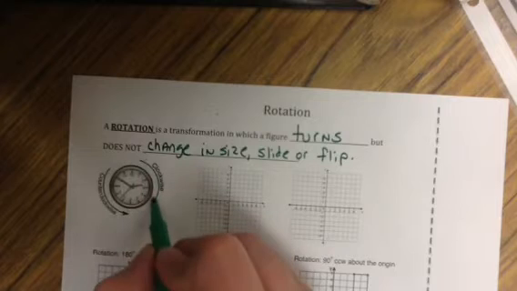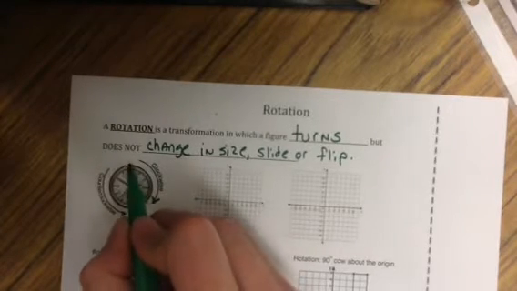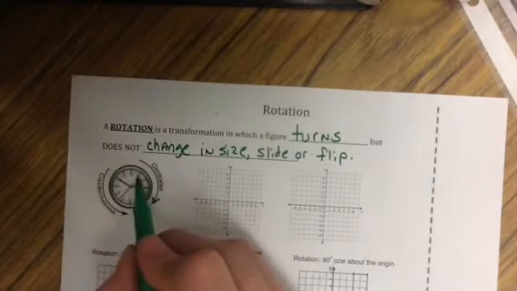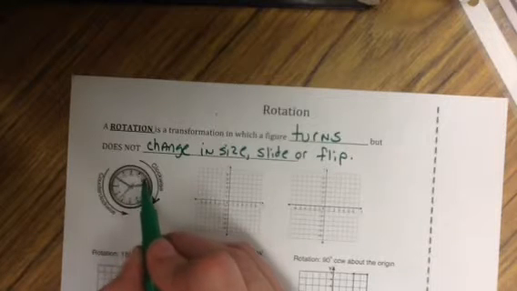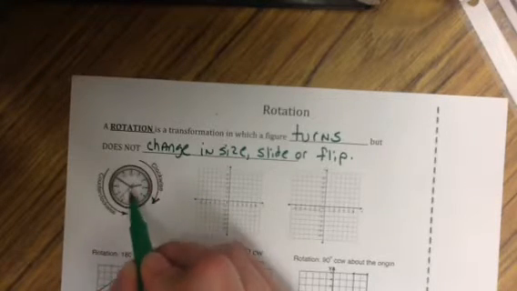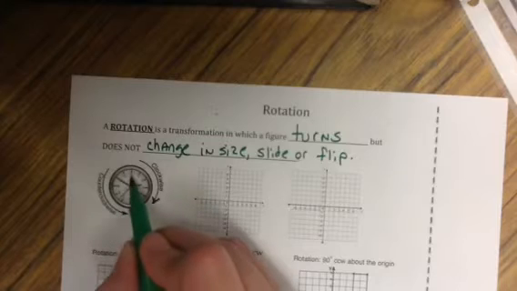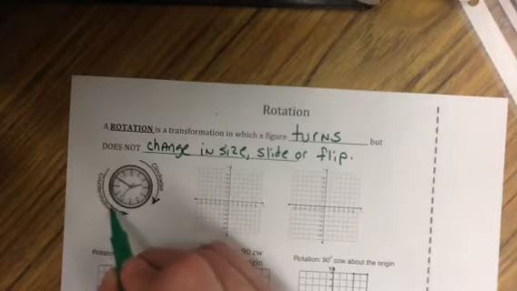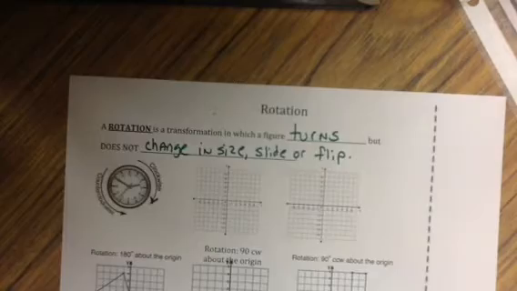Clockwise goes this way, towards the right. Counterclockwise goes the opposite of a clock. So if you think about a clock, you go from 12 o'clock, 1 o'clock, 2 o'clock, 3 o'clock, that's clockwise. The opposite way, going backwards from 12, 11, 10, 9, is counterclockwise. So you're going to need to remember that.